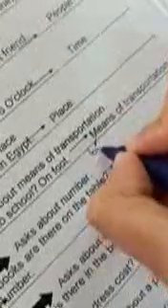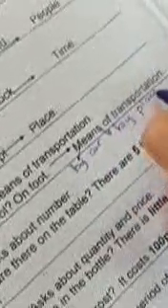How? Ask about means of transportation. Like I say, how does she go to school? On foot. Means of transportation, like by car, by bus, by taxi. These are means of transportation. You have by car, by taxi, by plane. Except, of course, when you go walking, you say on foot, not by.